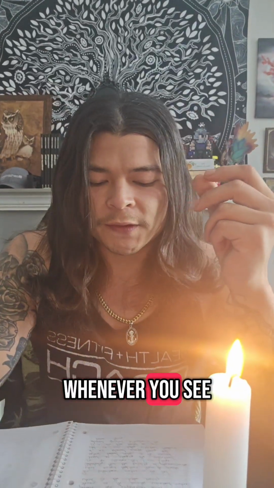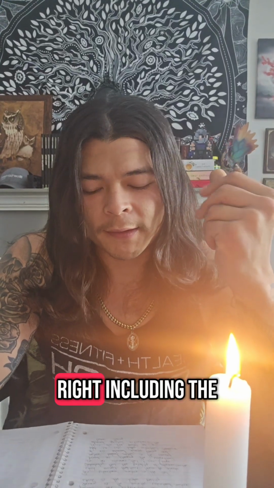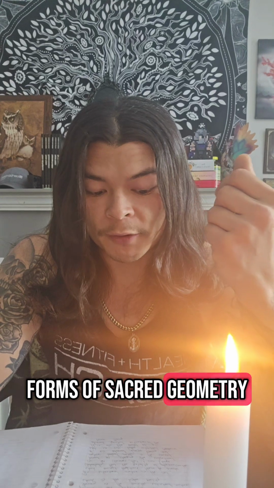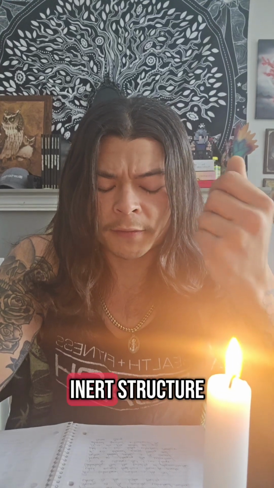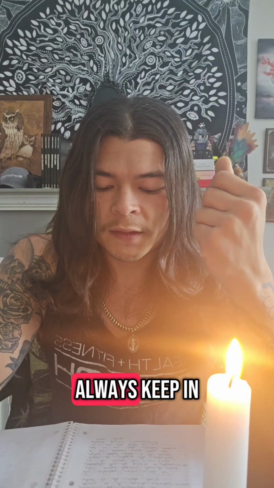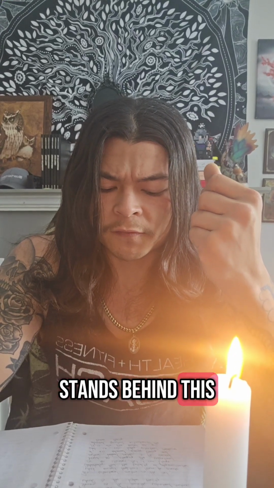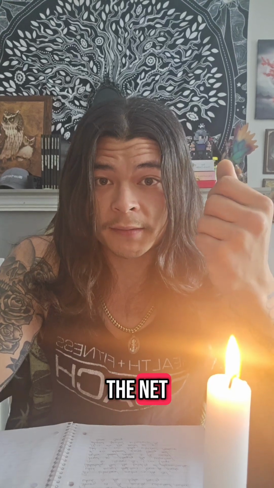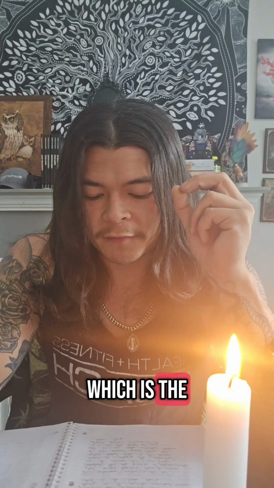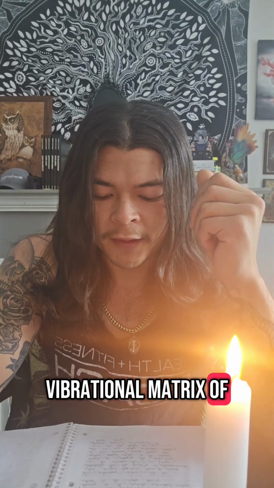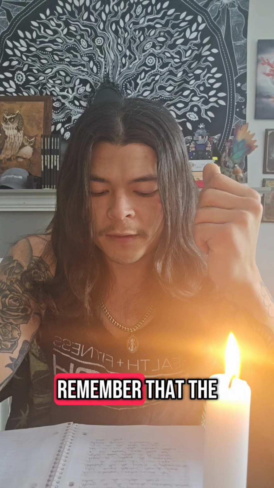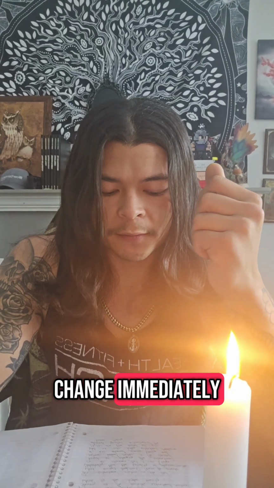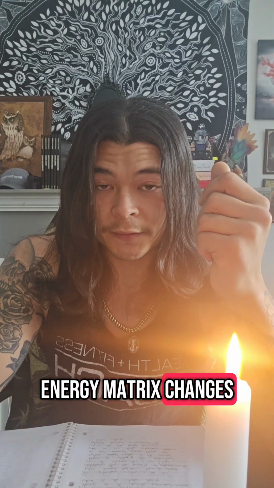Whenever you see a physical form, including the forms of sacred geometry, don't think of it as a solid or inert structure. Always keep in mind that what stands behind this physical structure is the net, which is the vibrational matrix of energy that this form crystallized out of. Remember that the physical form can change immediately when the background energy matrix changes.